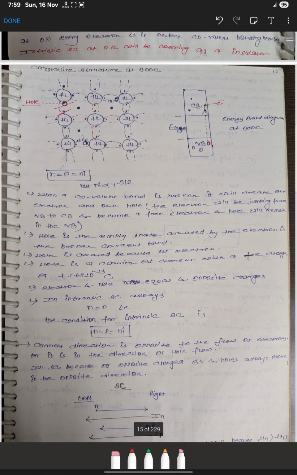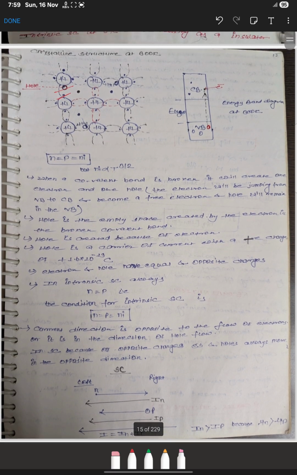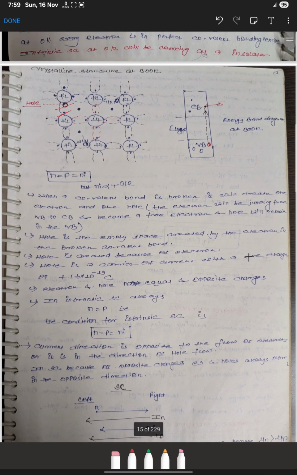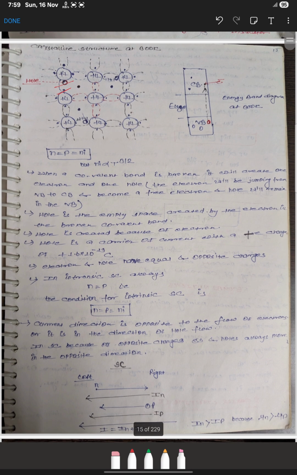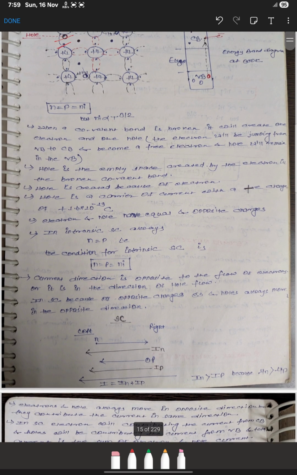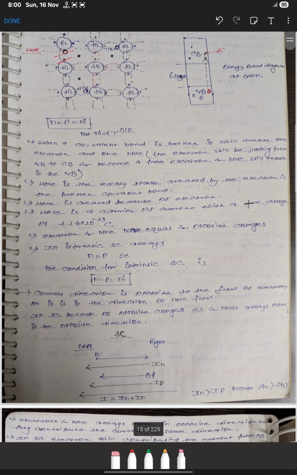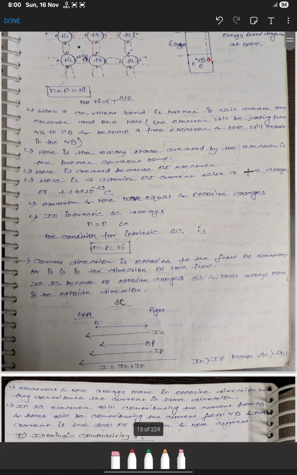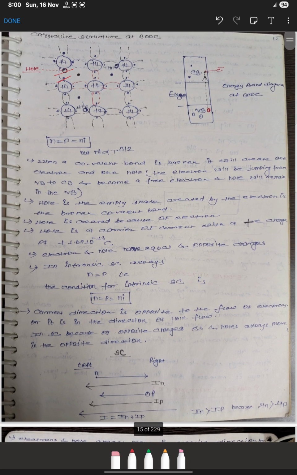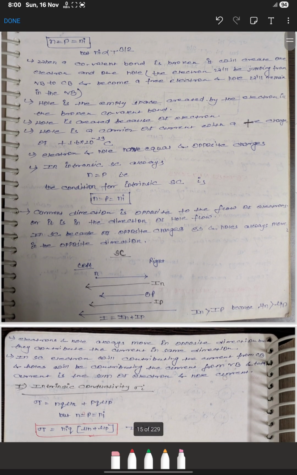When a covalent bond is broken, it creates one electron and one hole. The electron jumps from the valence band to the conduction band and becomes a free electron, and the hole remains in the valence band. A hole is the empty space created by the electron in the broken covalent bond. Hole is created because of the electron. A hole is a carrier of current with a positive charge of 1.6 into 10 power minus 19 coulomb. Electron and hole have equal and opposite charges.